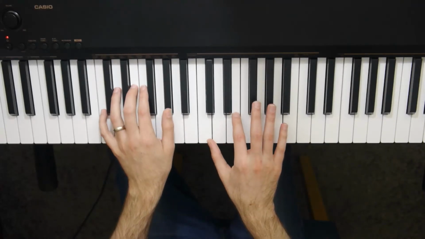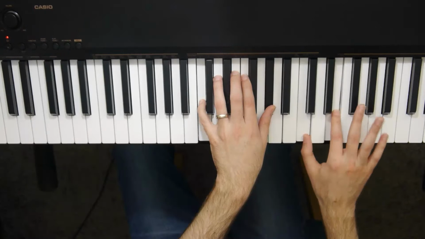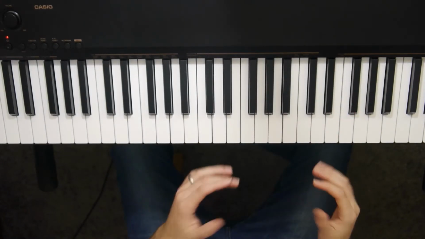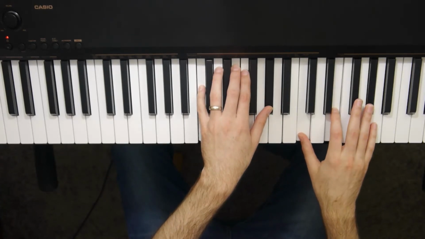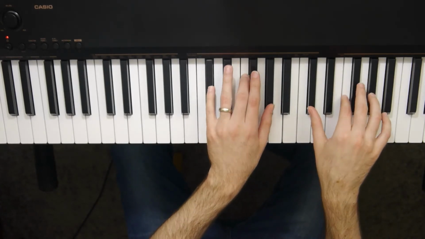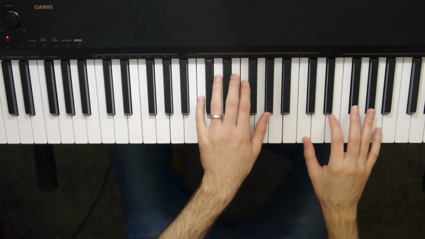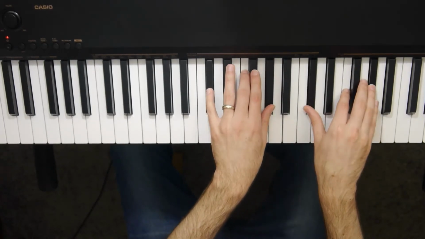Alright, so we heard that augmented chord right in the middle of it before resolving. And another way I could resolve it is going from that same C augmented to maybe a D flat major. So that gives you a sort of Debussy feel if I go from here and I go there.